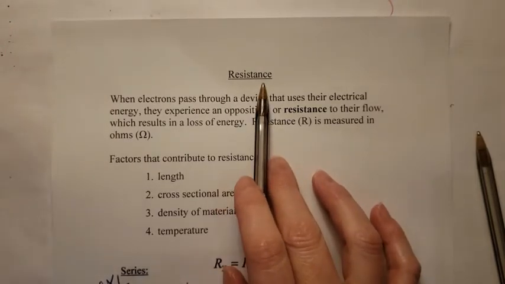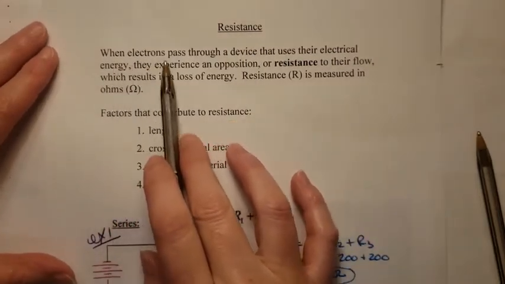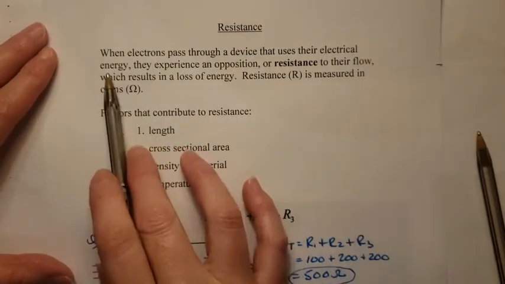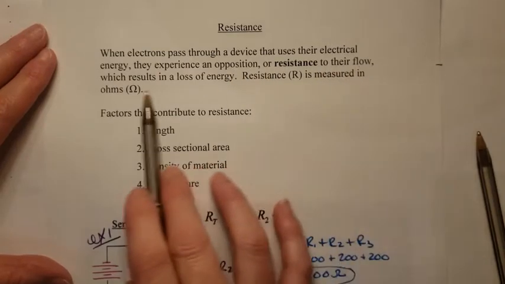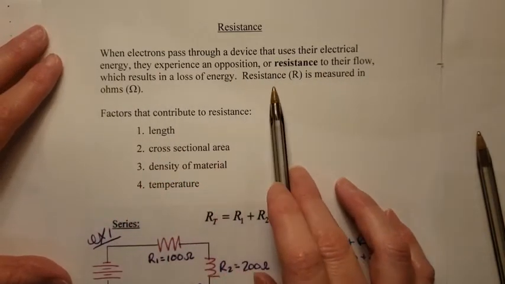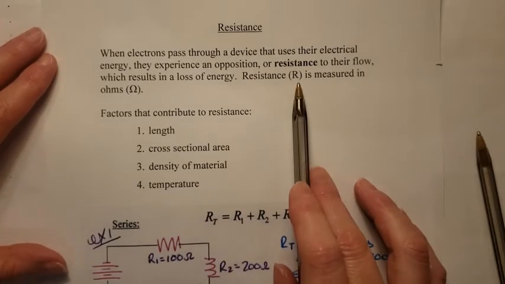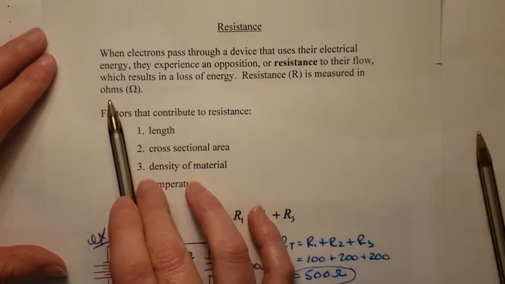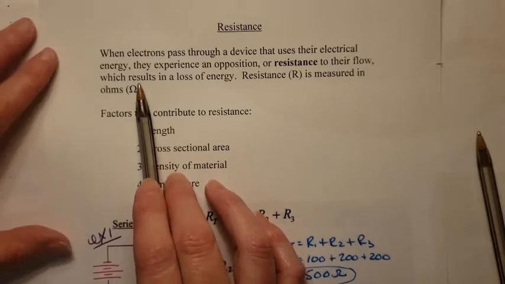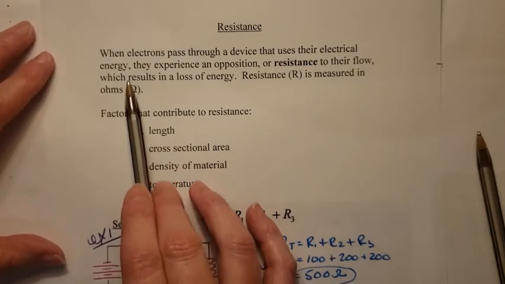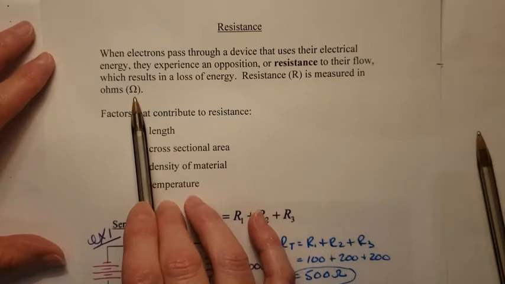Resistance is the opposition to flow, so anything that's going to slow down those electrons. So when electrons pass through a device that uses their electrical energy, they experience an opposition or resistance to their flow, which results in the loss of energy. The symbol for resistance is capital R, and it's measured in this weird unit. It's a Greek symbol, ohms or omega. It looks like the Lululemon symbol that you see on clothing.